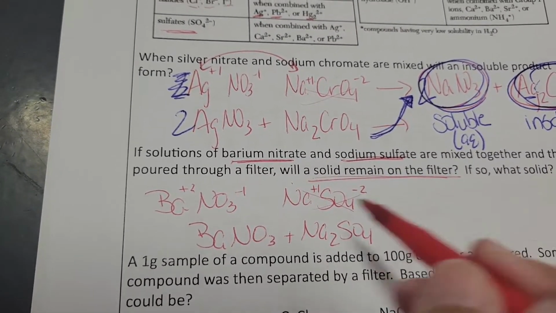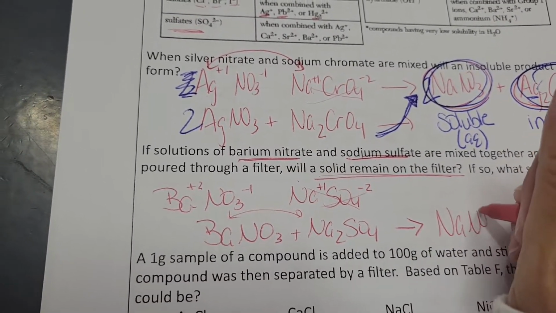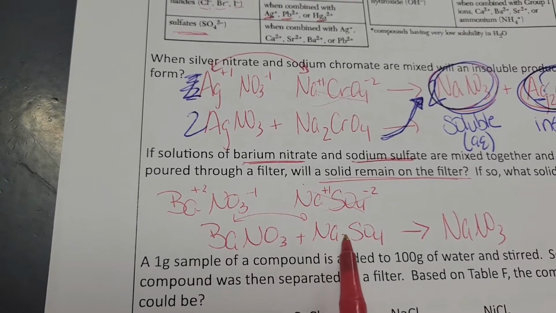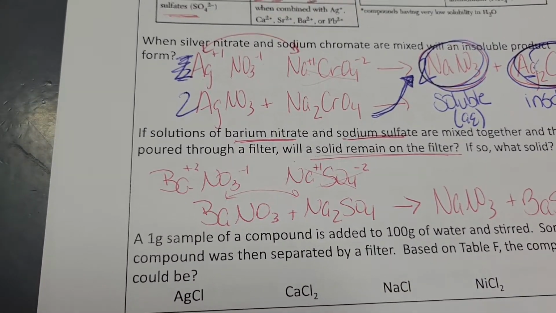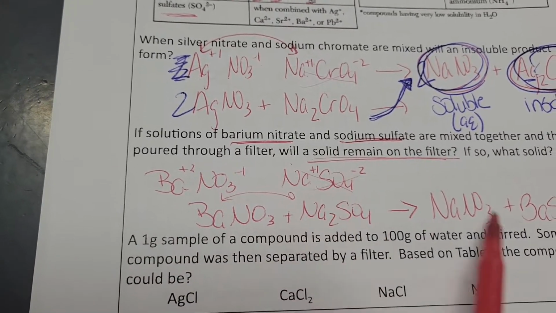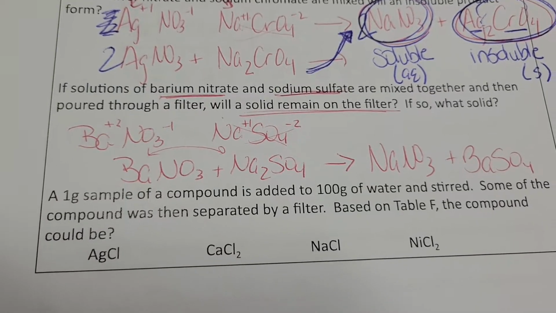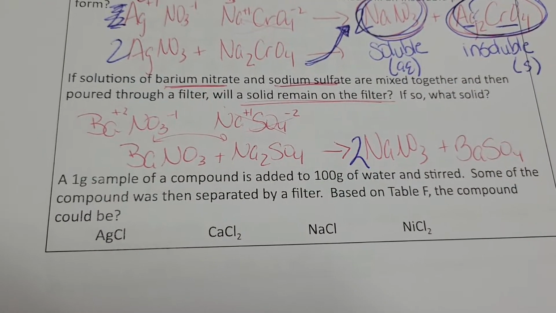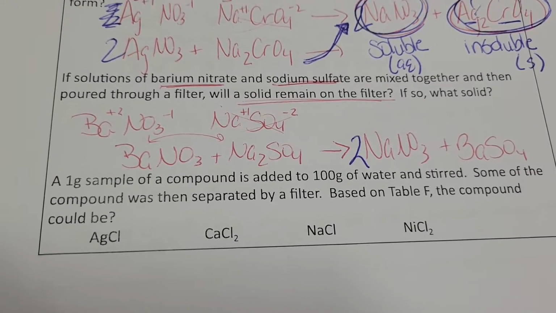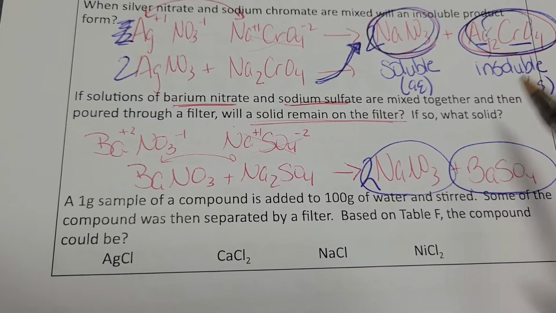We have two compounds. This is going to be a double replacement. So Na is going to be with the NO3 and Ba is going to be with the SO4. Barium is +2, sulfate's -2, so BaSO4. Those are our products. If we had to balance it, we have two Na here, so we need two Na there.